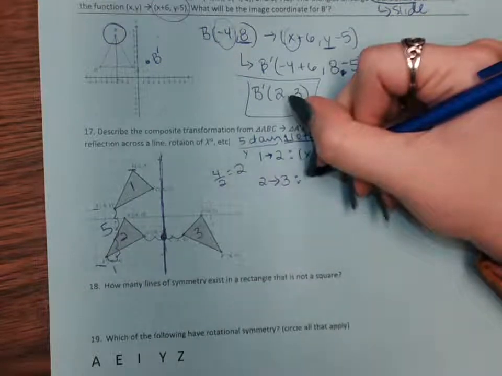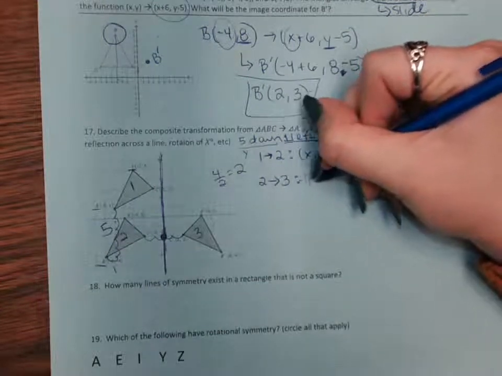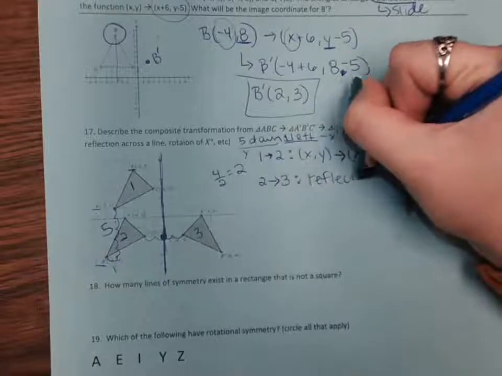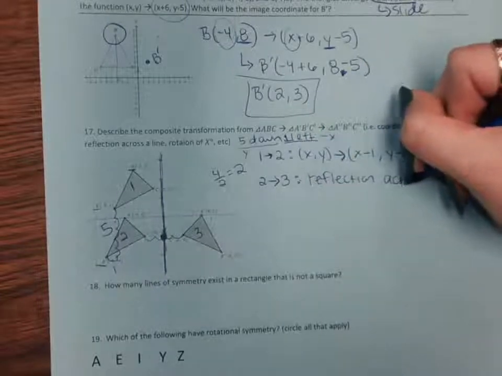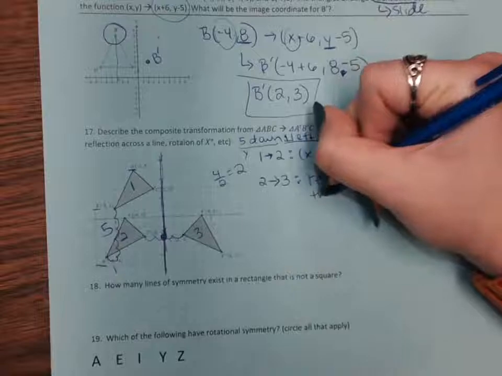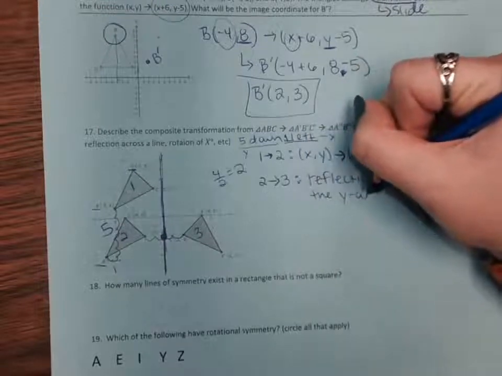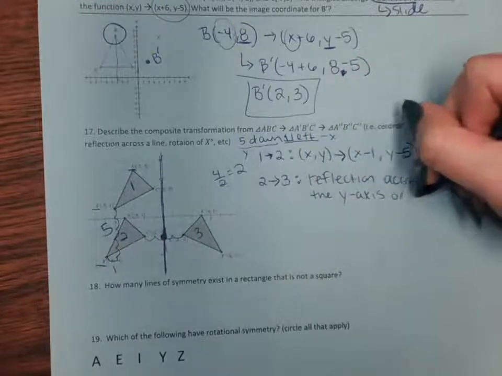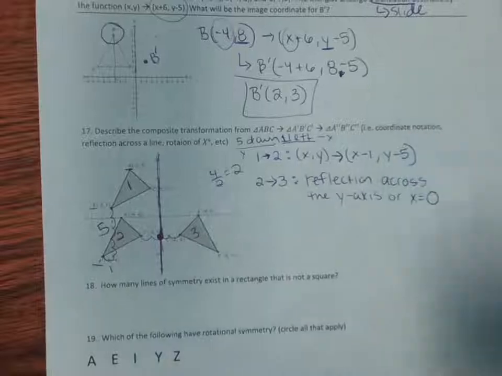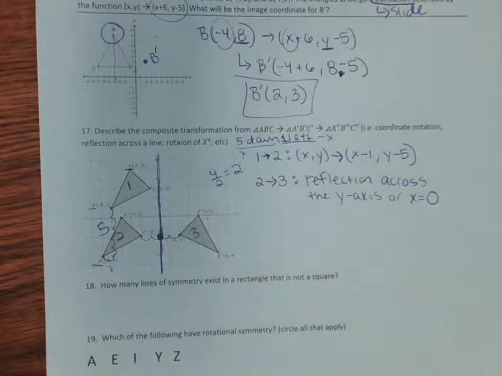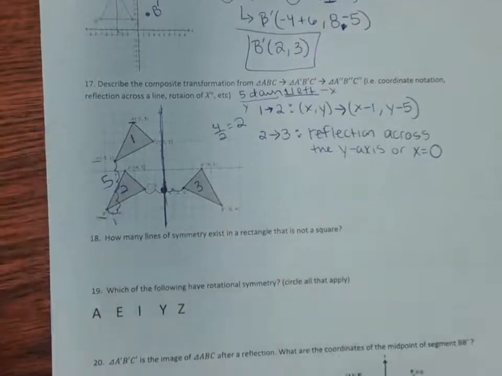So I'm just going to go ahead and say reflection across the y-axis, or x equals 0. And that is it. So now we're going to talk about lines of symmetry.